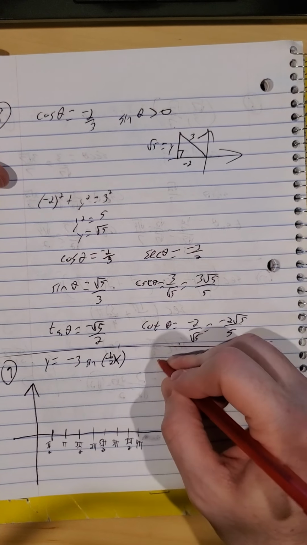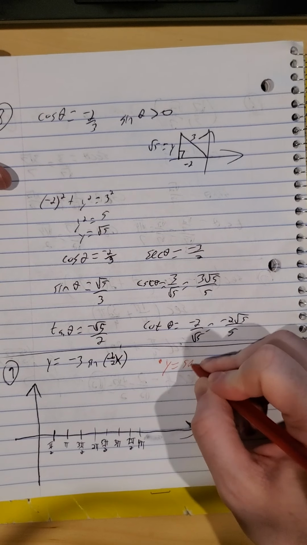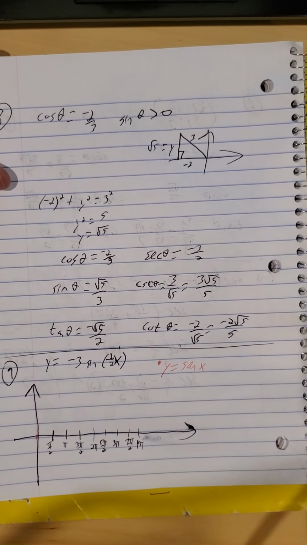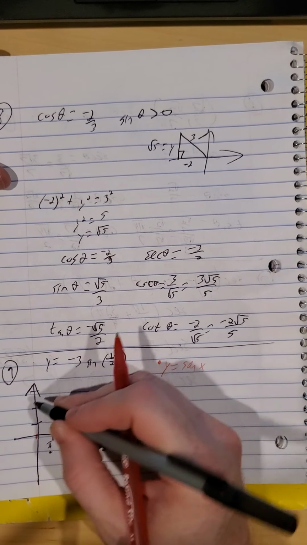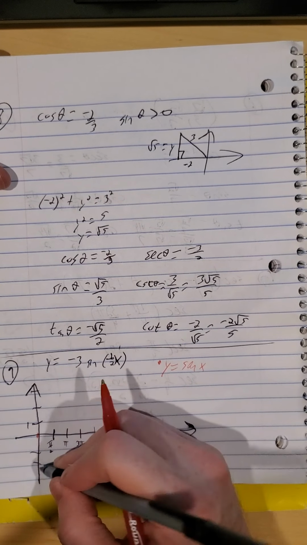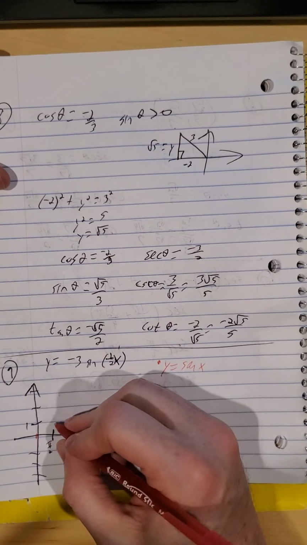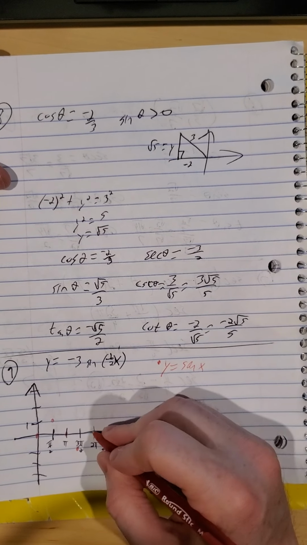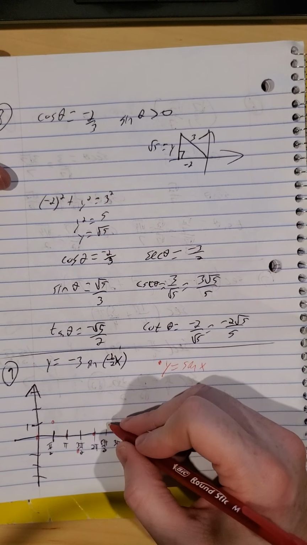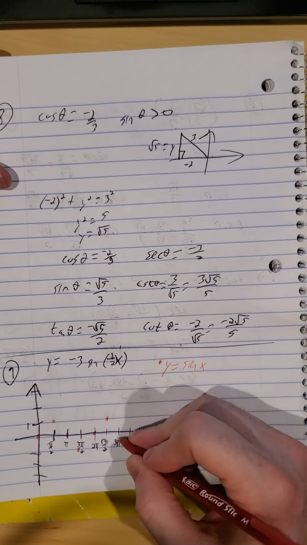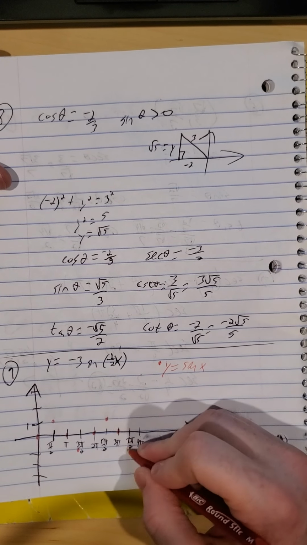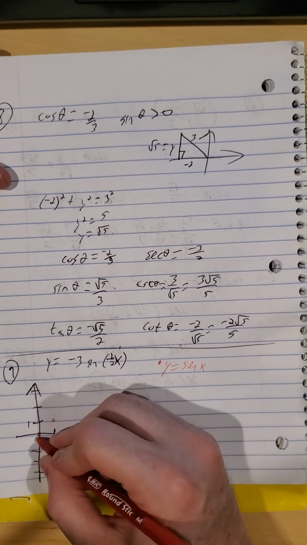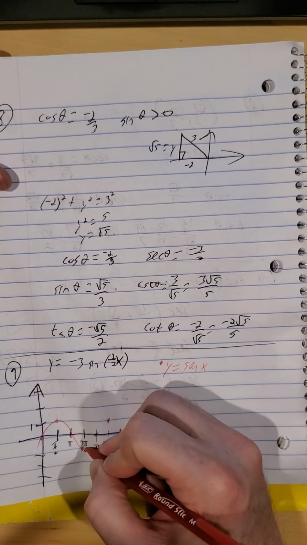So we'll start with y equals sine x. Sine of 0 is 0. Sine of pi over 2 is 1. Sine of pi is 0. Sine of 3 pi over 2, we're at negative 1. 2 pi, we're back to 0, and the pattern repeats. So there's our 2 cycles on the original.